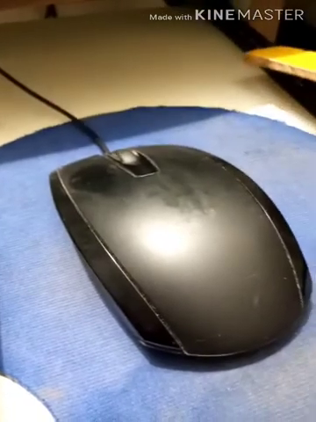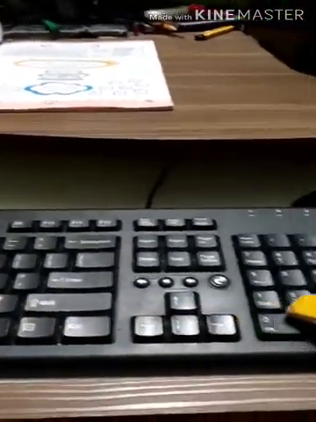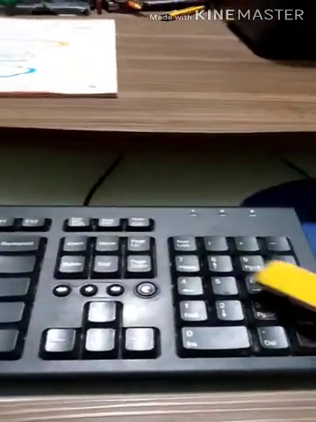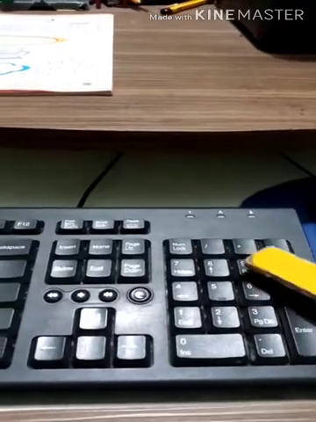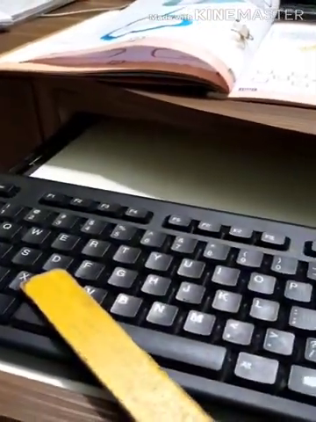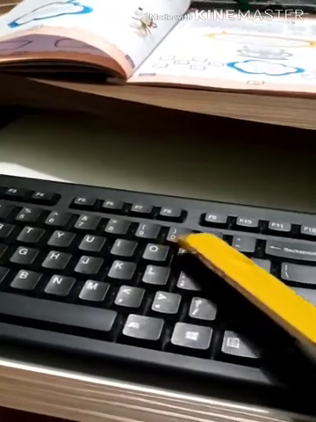The next part of our computer system that we have learned is the keyboard. If you look at your screen, it is our keyboard. This keyboard contains so many keys and these keys have their specific work. Some keys are used for typing alphabets, some keys are used for typing numbers. The keys which are used to type alphabets are called alphabet keys. The keys which are used to type numbers are called number keys.